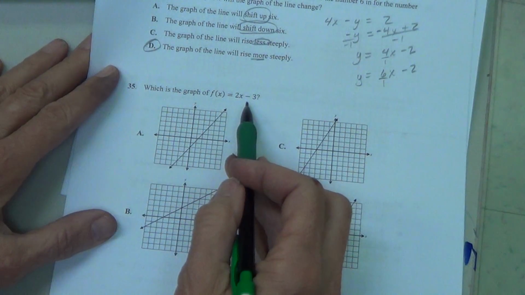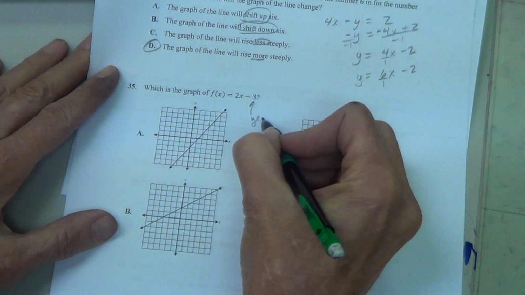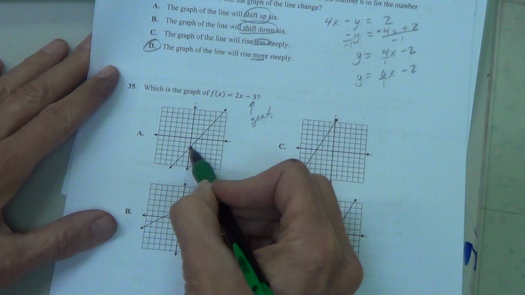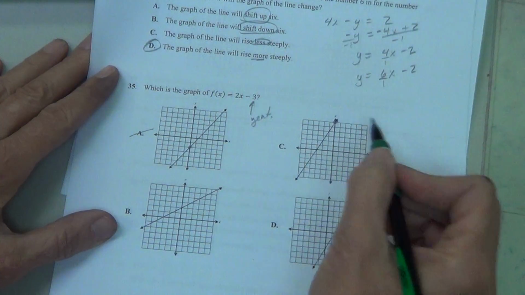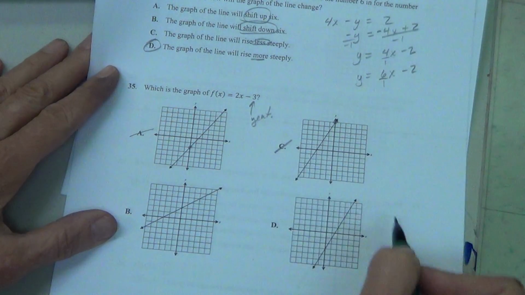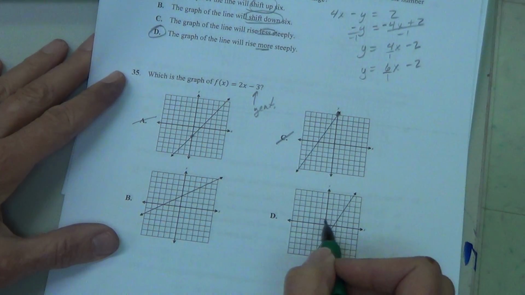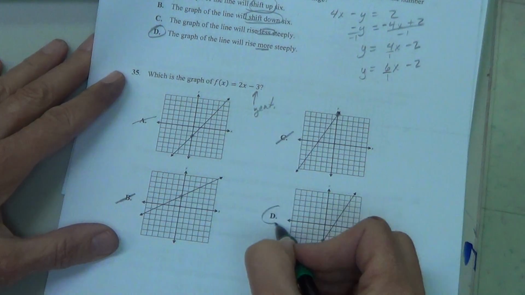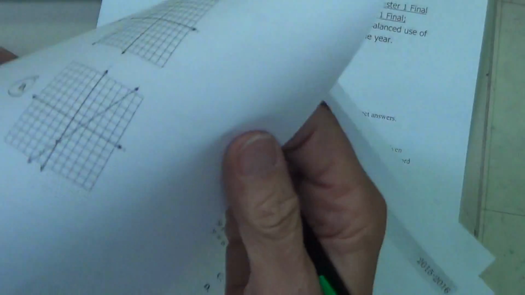Which is the graph of 2x minus 3? Well, it's got to have the y-intercept of negative 3. So let's go down here. This has a y-intercept of negative 2. It's out. This has a y-intercept of a positive something. It's out. This one has a y-intercept of negative 3. So it might be good. This one, y-intercept of positive 2, it's out. So D is our answer choice. You didn't even need to count the slope. Okay.